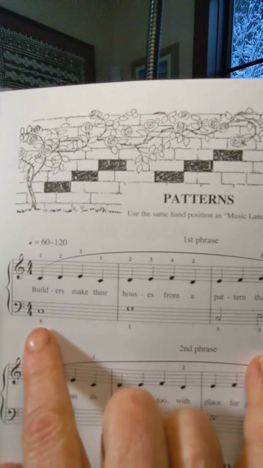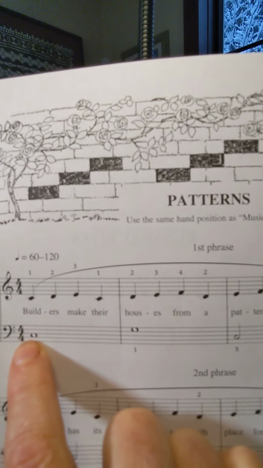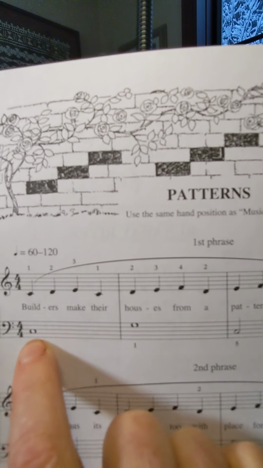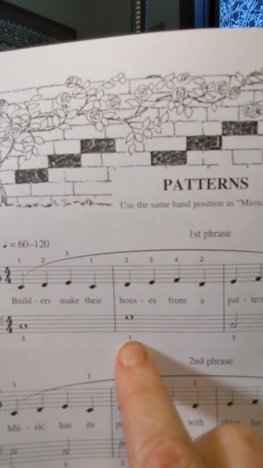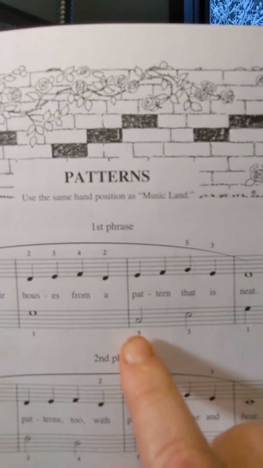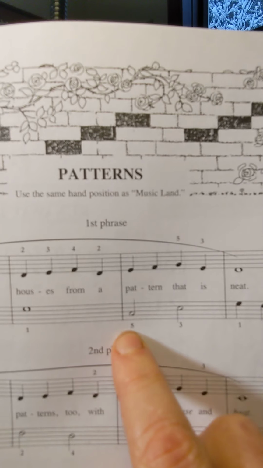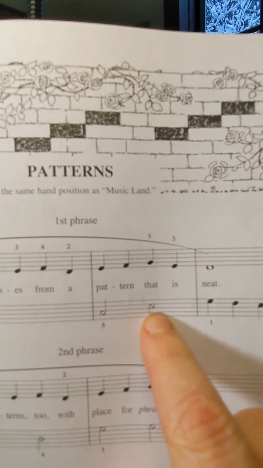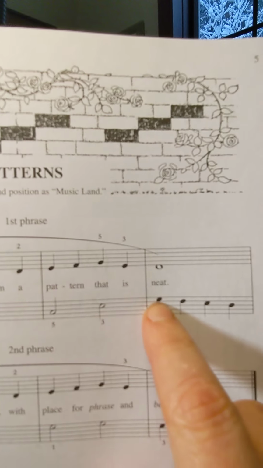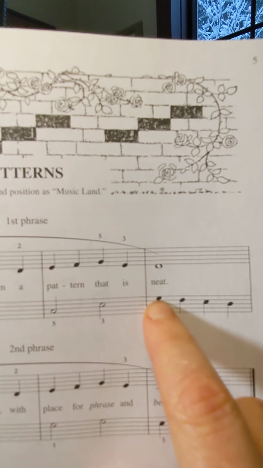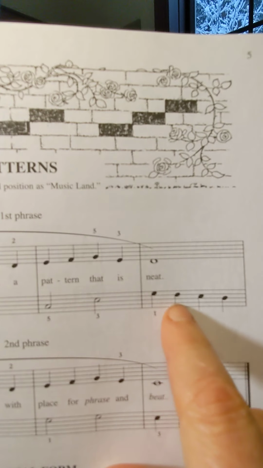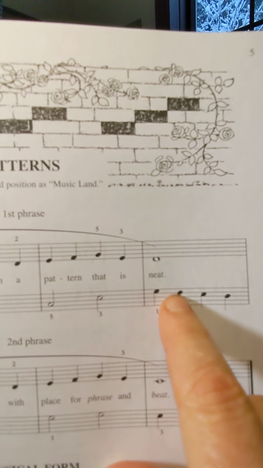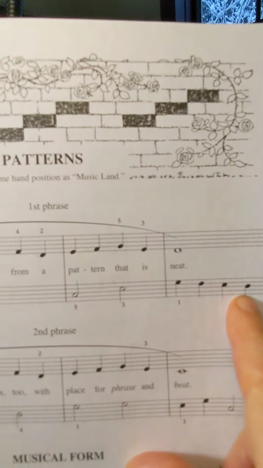Let's do the left hand now. Looking at the left hand, we're starting on a C with our pinky finger, see the 5, and we're going up to the G with our thumb, see the 1. And we go back down to our C, and then we hit the E, and then we hit a G. And then look, we just step down. We go G, F, E, D. G, F, E, D. Stepping down.